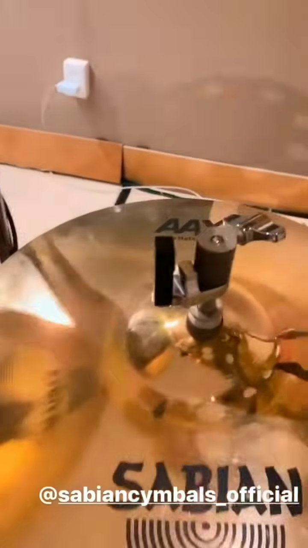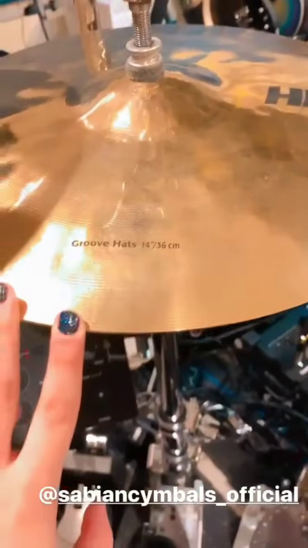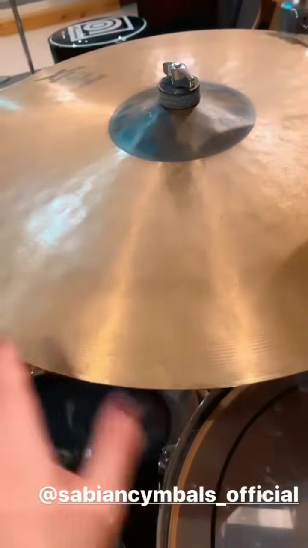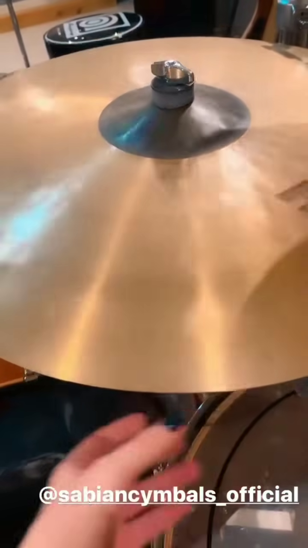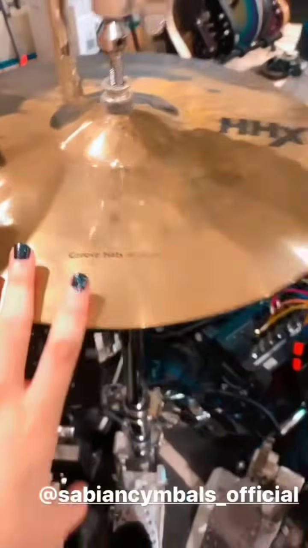I have AAX 14-inch stay hats on my right, and I have a 14-inch HHX ride. I have tried many Sabian rides, but this is just my favorite. It has this really clean, crisp sound, and I just love it, love it, love it. HHX Groove hats here on my left.